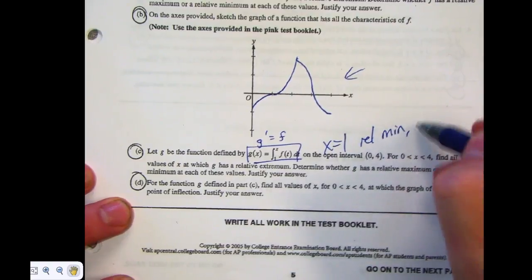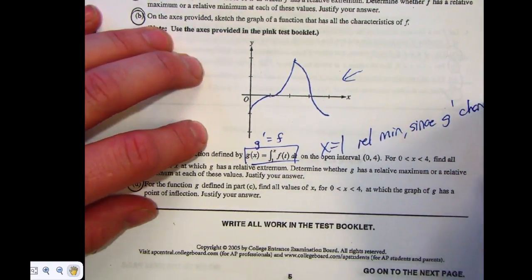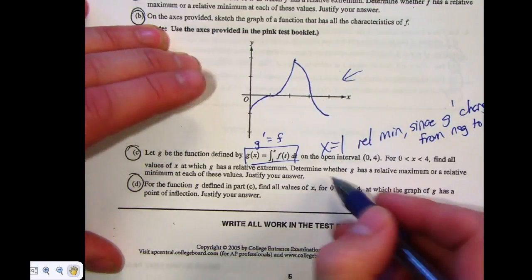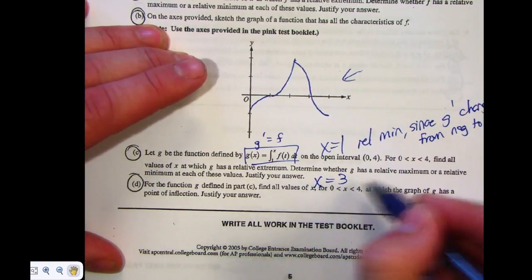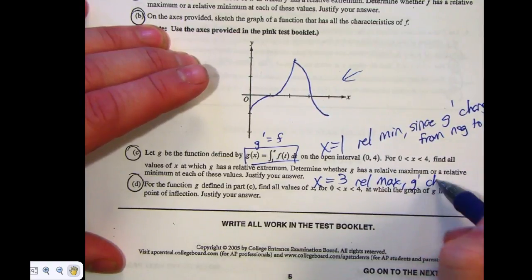Relative min, since g prime changes from negative to positive. And then what else? X equals 3, right? Relative max. G prime changes positive to negative.